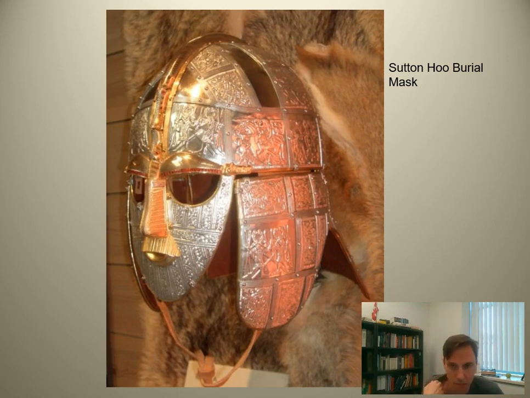But they had older customs for a long time, such as burying their kings in mounds with lots of treasure, and sometimes in some of the older mounds with slaves and wives. Cute, hey? So this is an example of the sophisticated metalwork of the Anglo-Saxons. This is the so-called Sutton Hoo burial mask. This is part of a great treasure trove of Anglo-Saxon treasure that was found in the early 20th century. A lot of it was of Anglo-Saxon make, but you also find in there coins and other items from the Byzantine and from the Islamic world.